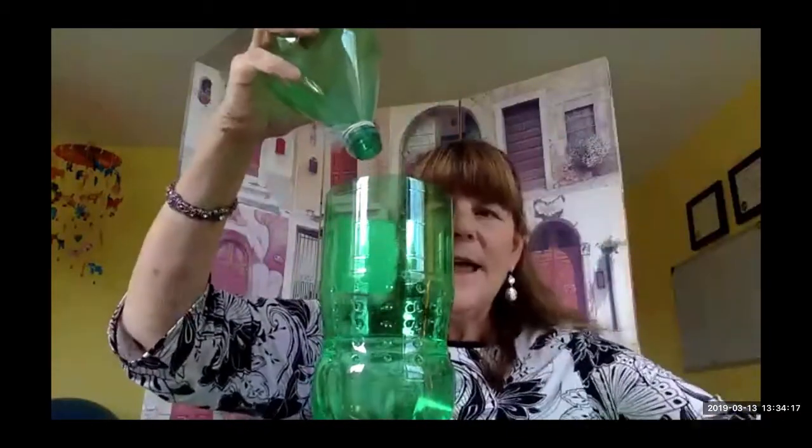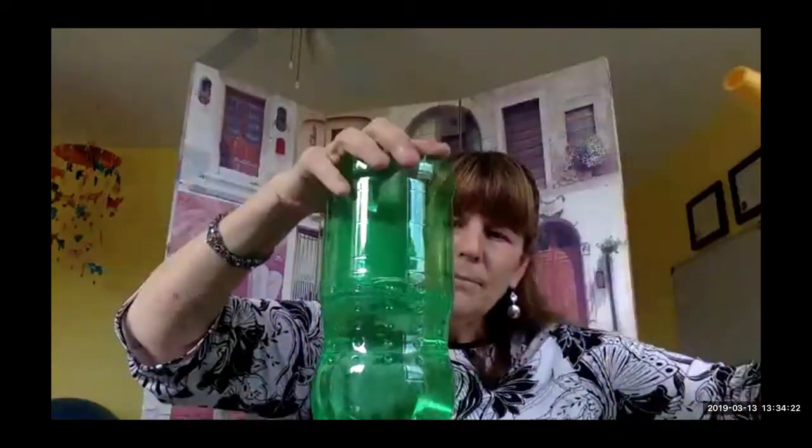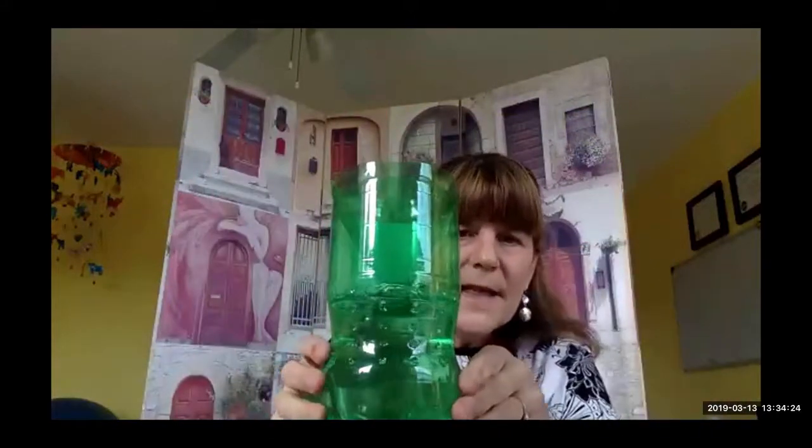So what I'm trying to do here is have the level of the water come where it just about hits that net. So I'm going to pour in a little more water, and now I'm going to put this in here so that it hits that netting there.